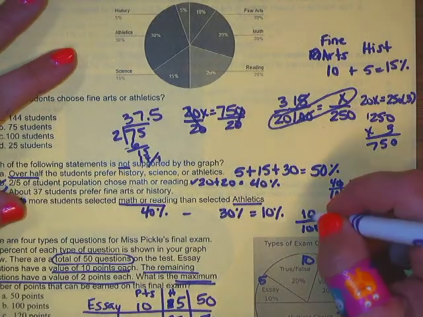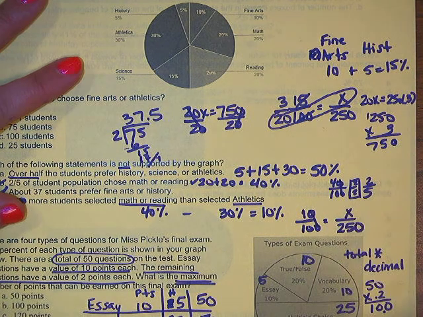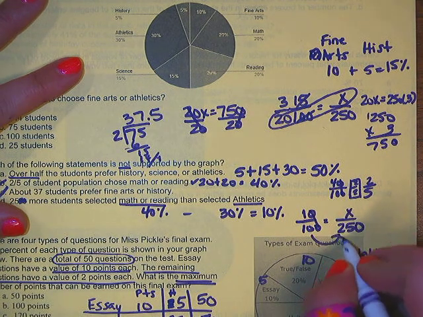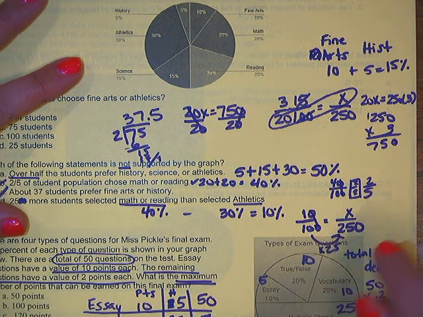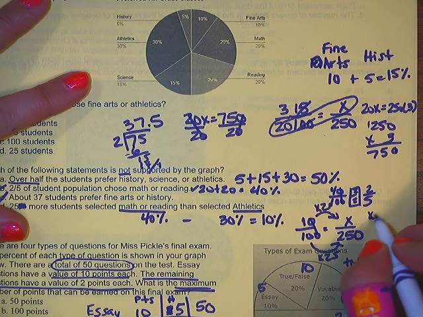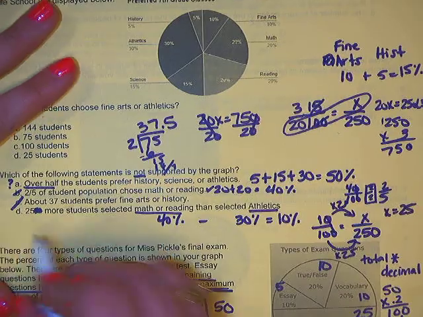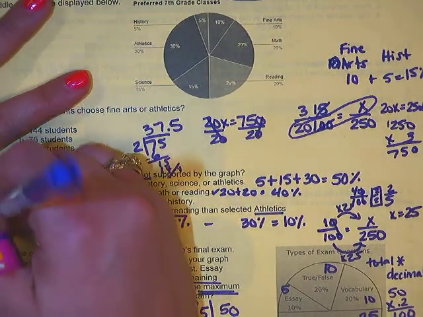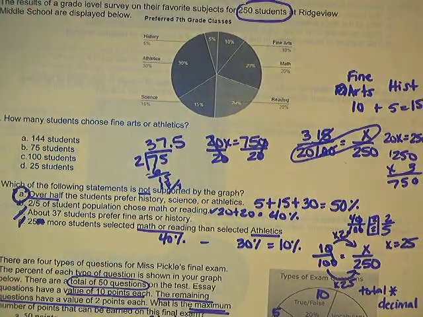So now, mark off these zeros to simplify. And then 10 times 25 gives me 250. So up top, times 25, so x equals 25. So that one is correct. So my answer is A.